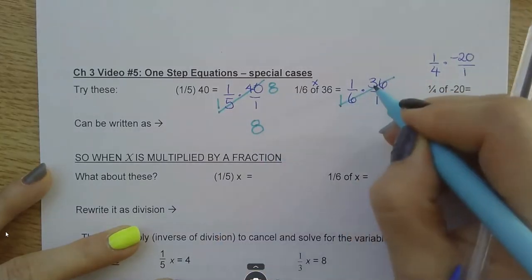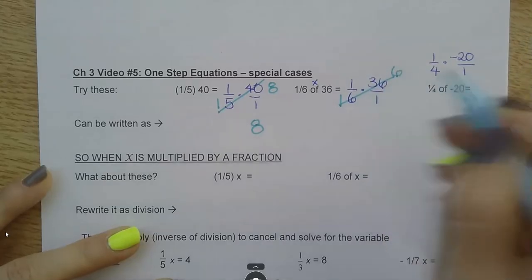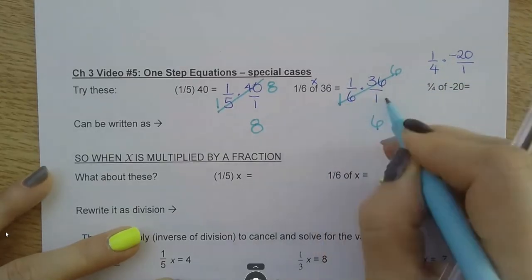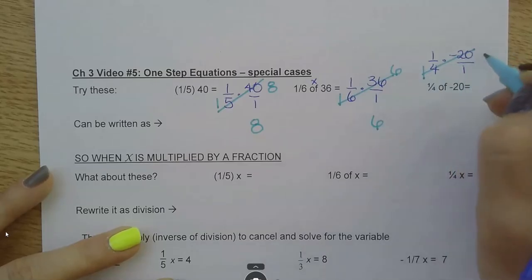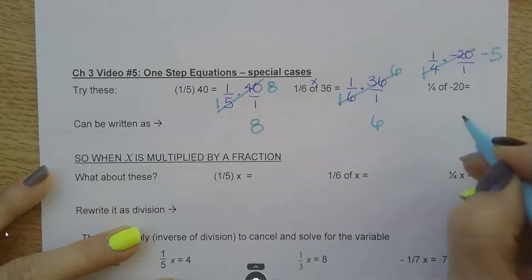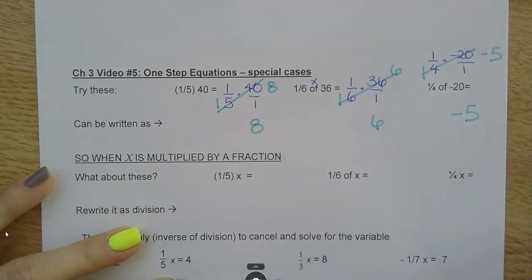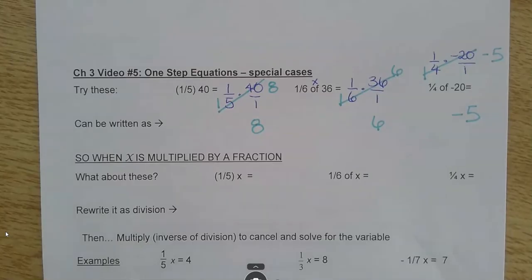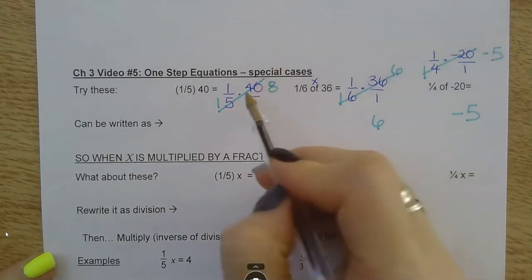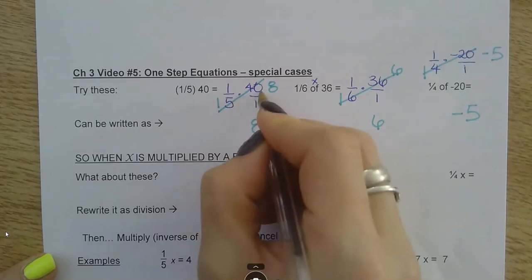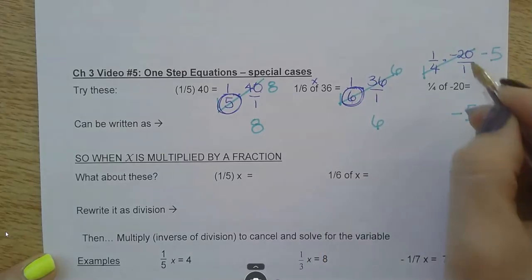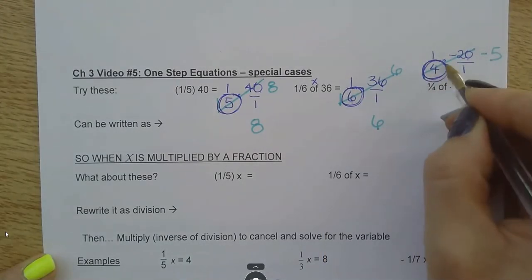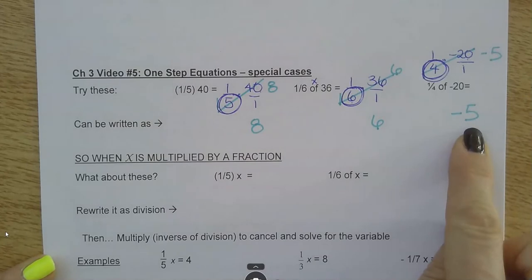I'm going to show it this way. 6 goes into 6 once, 6 goes into 36 6 times. Multiply across the top, and I'm not going to bother to write over 1. Show it this way. 4 goes into 4 once, 4 goes into -20, -5 times. Multiply across the top, and I just get that -5. So I could see this as, really, I'm doing 40 divided by 5. I'm doing 36 divided by 6. I'm doing -20 divided by 4. And that will give me these answers that we came up with.